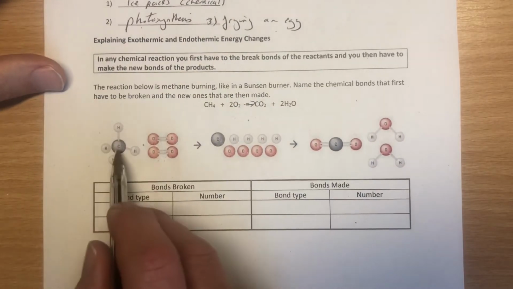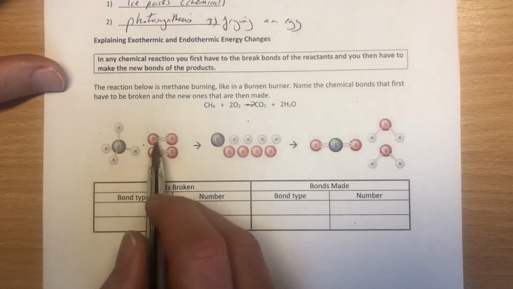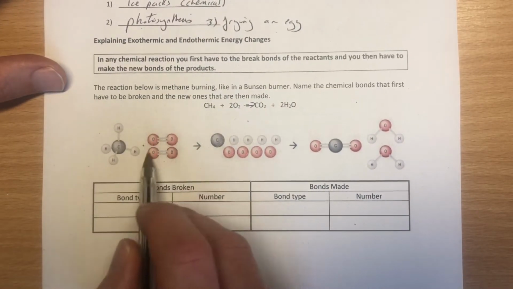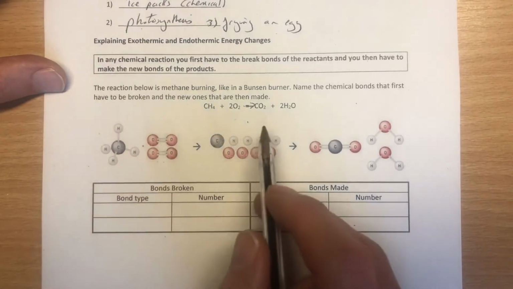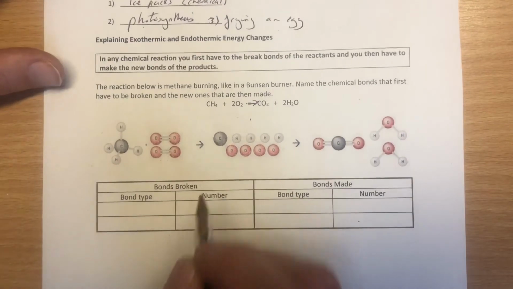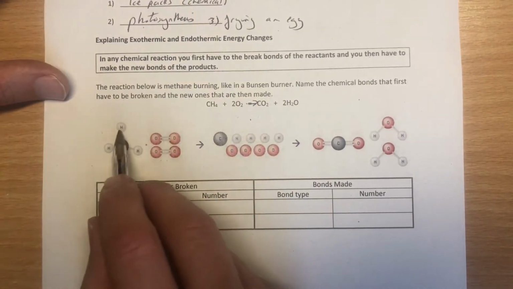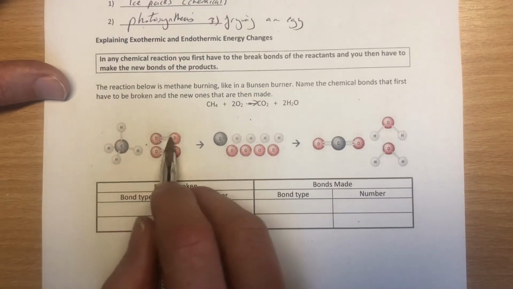So here's our methane molecule. It's a carbon bonded to 4 hydrogen atoms. There's our oxygen molecules. So the methane is going to react with 2 oxygen molecules, so I've got 2 oxygen molecules here. Okay, so the first thing that has to happen in that reaction is we have to break these carbon-hydrogen bonds, and we have to break these oxygen-oxygen bonds.